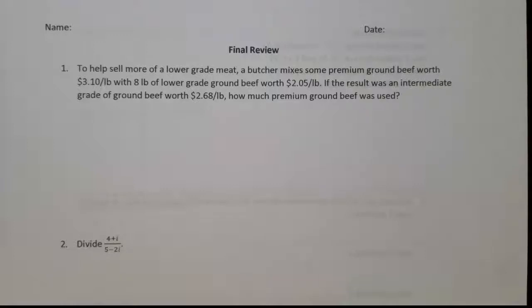Alright, so for the final review, we're going to go back all the way to chapter 1. This one is having me set up some equations to solve it. It says to help sell more of a lower grade meat, a butcher mixes some premium ground beef worth $3.10 a pound with 8 pounds of a lower grade beef worth $2.05 a pound. If the result was an intermediate grade of ground beef worth $2.68 a pound, how much premium grade was used?